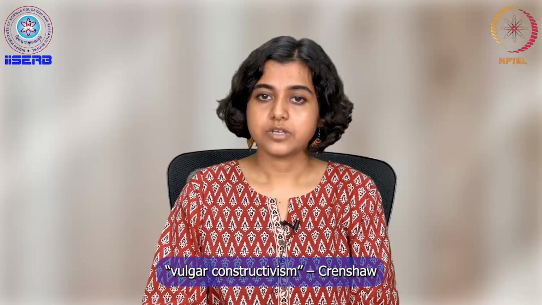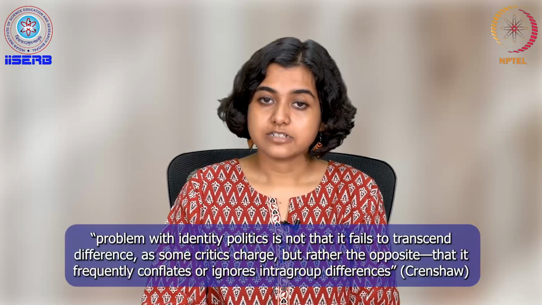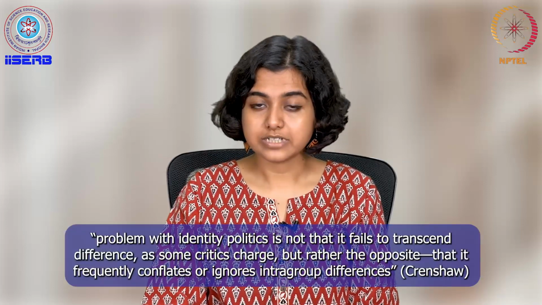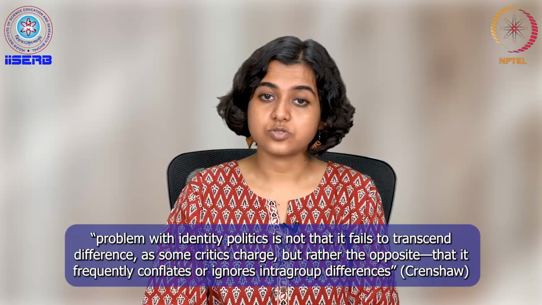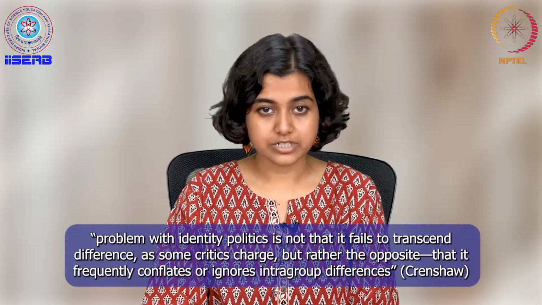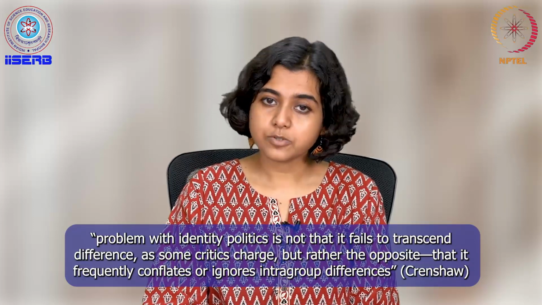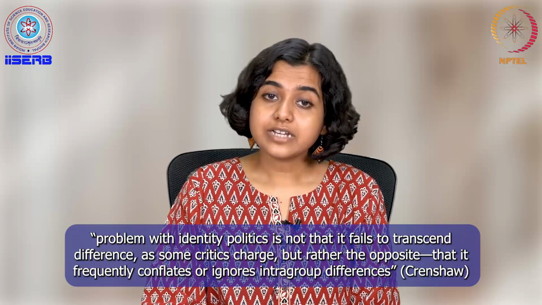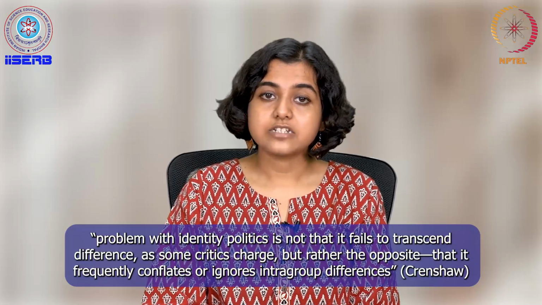Political formulations based on single axis of identity have been strongly criticized by theorists of intersectionality. Terming such politics as identity politics and vulgar constructivism, Crenshaw opines that the problem with identity politics is not that it fails to transcend difference, as some critics charge, but rather the opposite, that it frequently conflates or ignores intra-group differences.